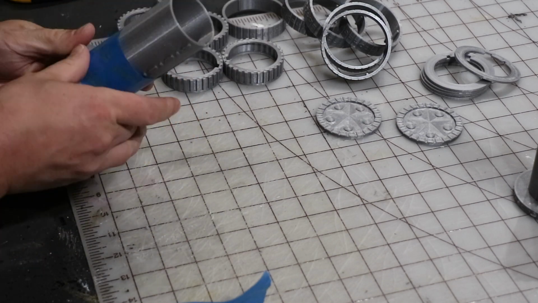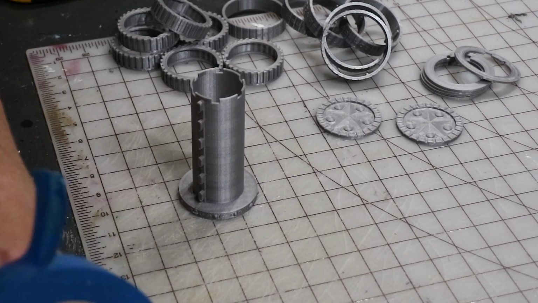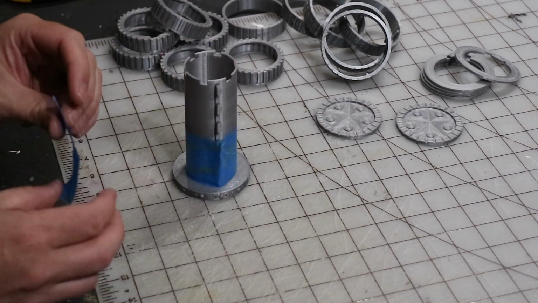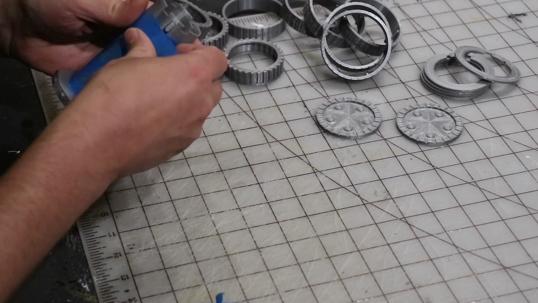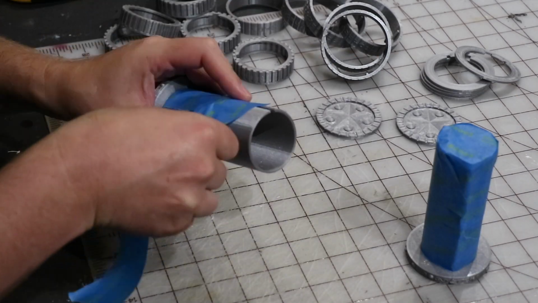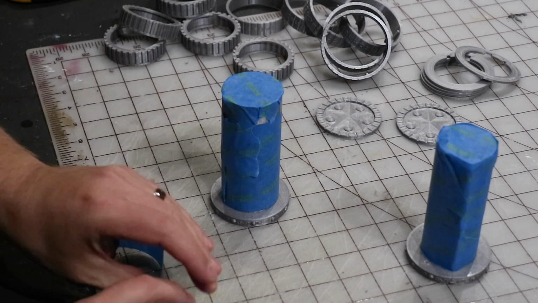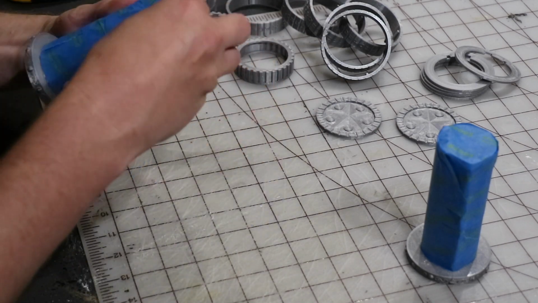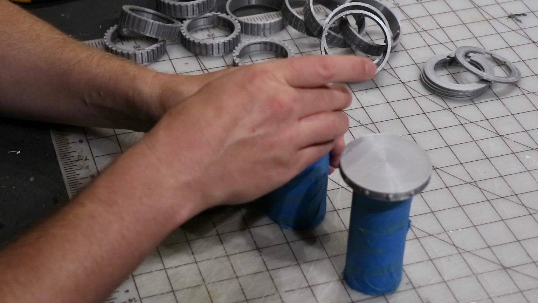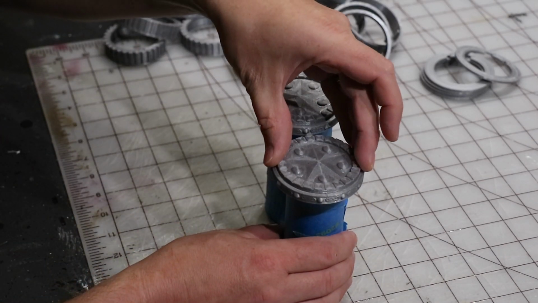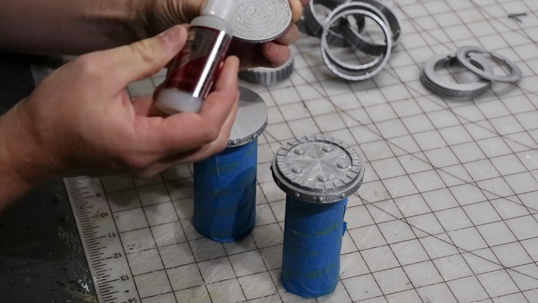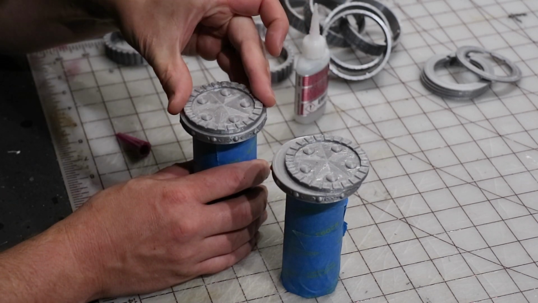Now I'm using some blue masking tape to mask off the bottom edge of these towers. And then I'm going to cover the rest of it in this blue tape as well. I'm masking the inner parts of these pieces because I don't want paint to be on any of the moving pieces. I printed it in this kind of metallic gray, and I figured that would be a good inner color without interfering with any of the motion of the piece.